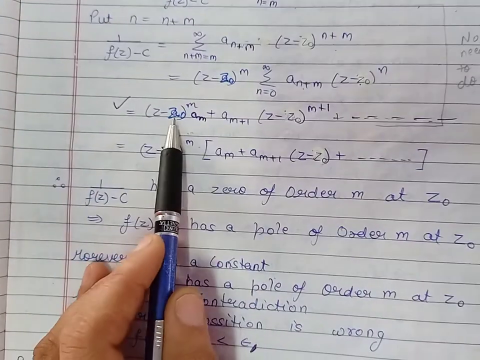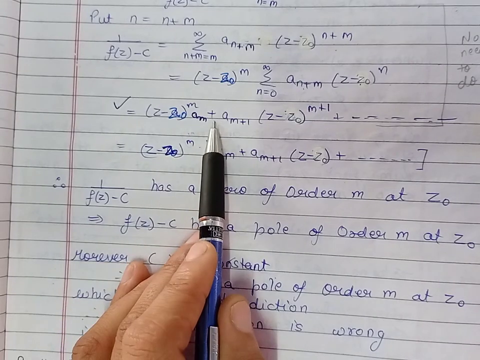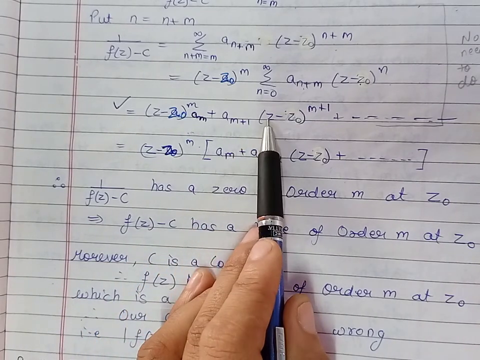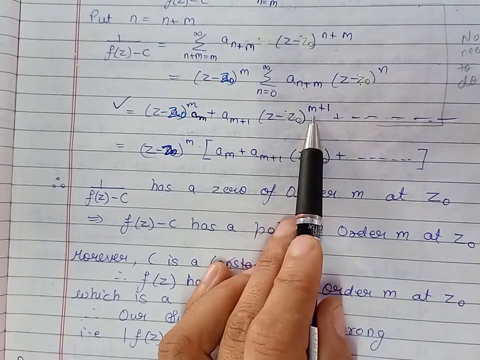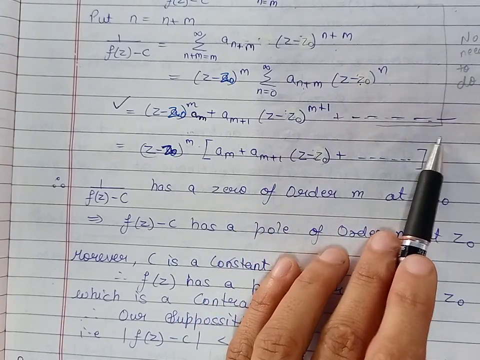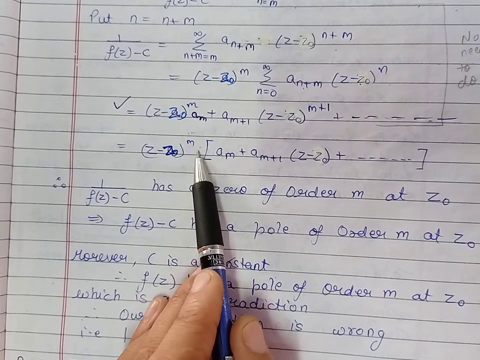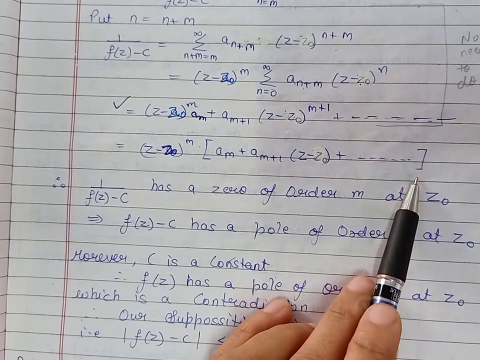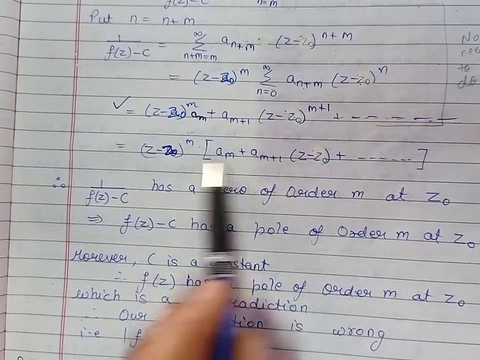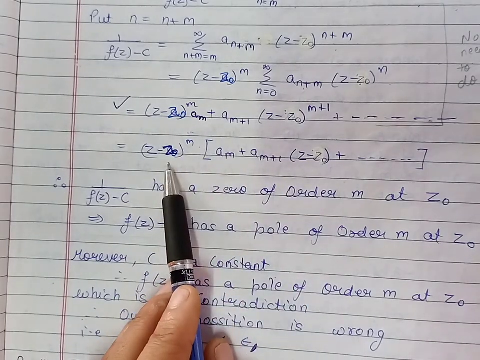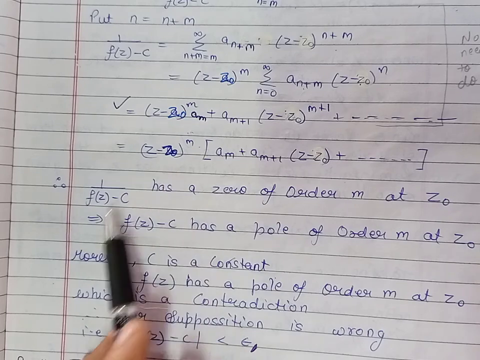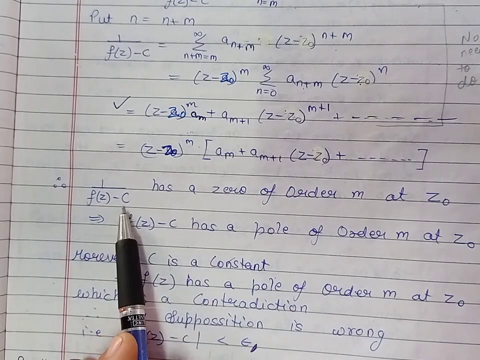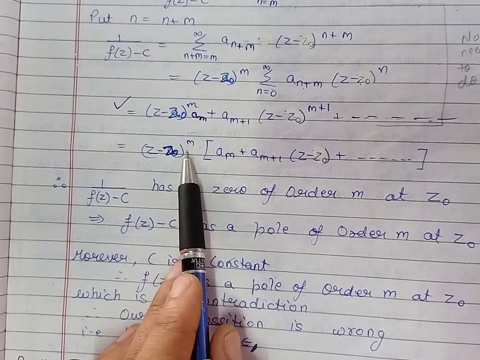Now this can further be written as a_m (z - z_0)^m + a_(m+1) (z - z_0)^(m+1) and so on. Now let us take (z - z_0)^m common. Inside we are left with a_m + a_(m+1) (z - z_0) and so on. And this is the definition of a zero of order m. So we have shown that the function 1/(f(z) - c) has a zero of order m at z_0.